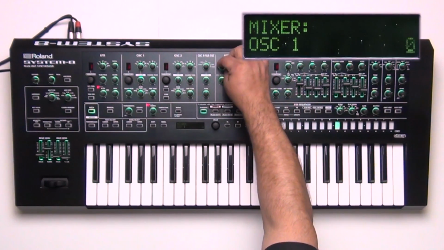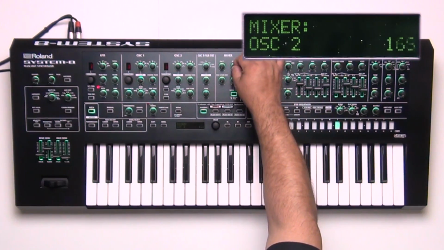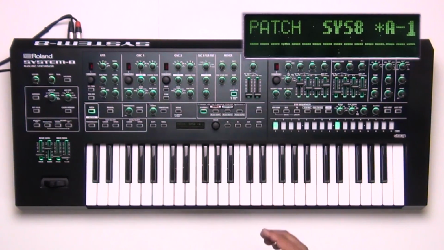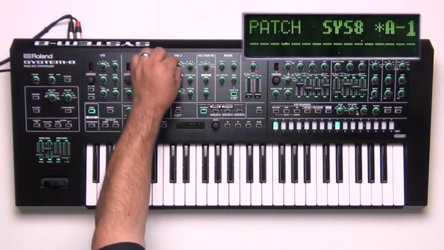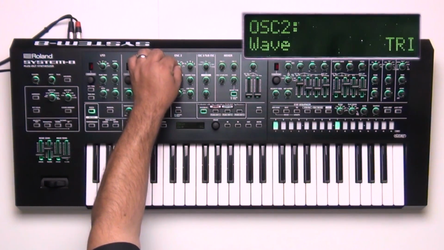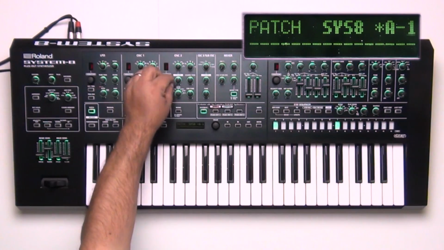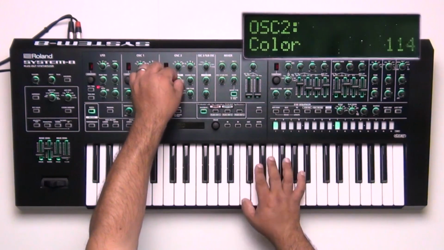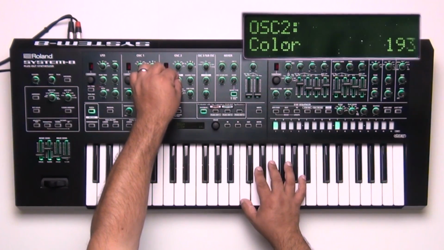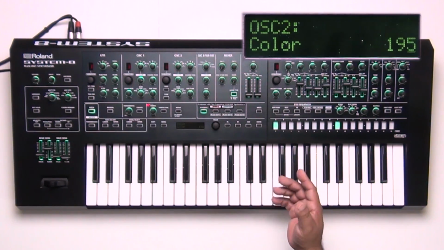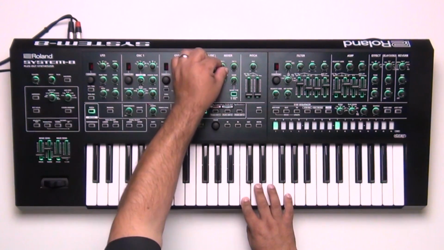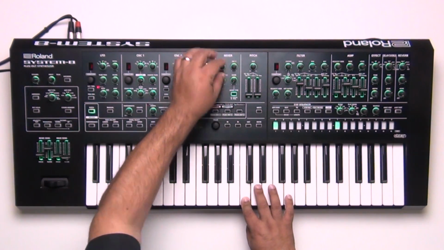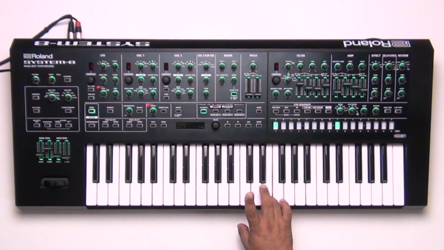So I'm going to go to my mixer section, turn down oscillator 1, and turn up oscillator 2. Let's do the same thing. I'm going to go to oscillator 2 and choose that super saw, and now let's adjust the color. Very quick. Now let's put them together. Now we have a big super saw that I'm sure you'll love.